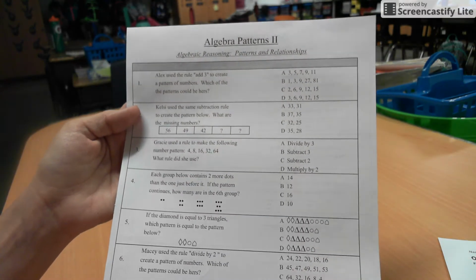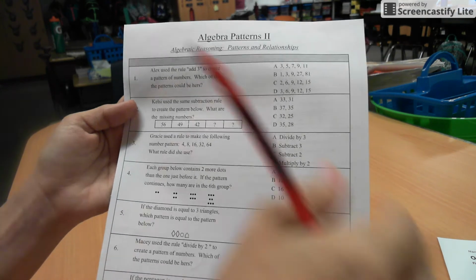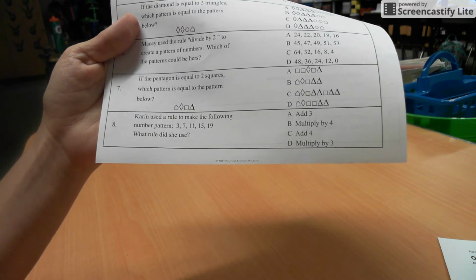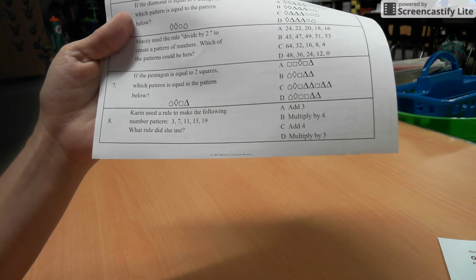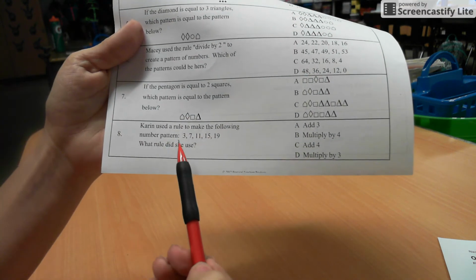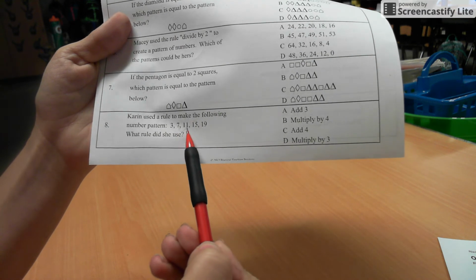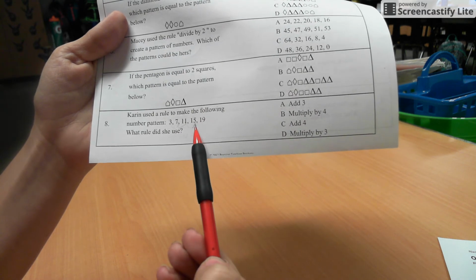We're going to do one together on this one. So flip over your paper to where it says Algebra Patterns 2. So for Algebra Patterns 2, let's go down to number 8. Karen used a rule to make the following number pattern: 3, 7, 11, 15, 19. What rule did she use? So what did she do to 3 to get 7? What did she do to 7 to get 11? What did she do to 11 to get 15? And what did she do to 15 to get 19?